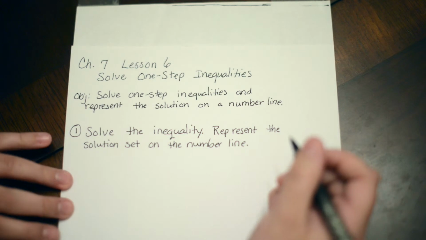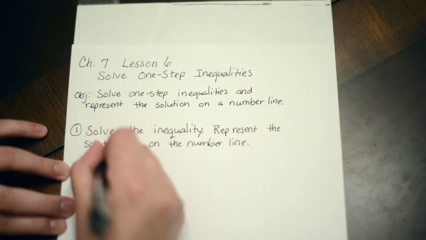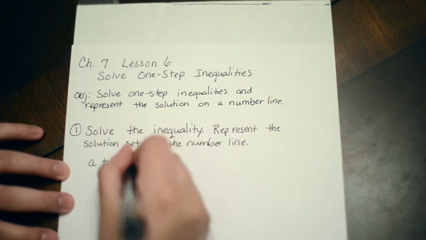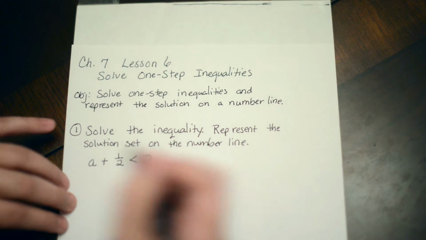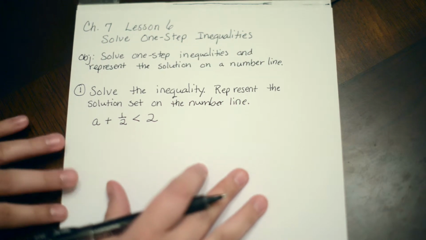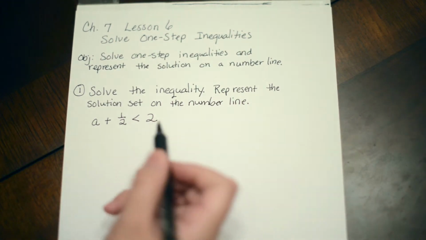Our inequality states a plus 1/2 is less than 2. Please write that down. So a plus 1/2 is less than 2.